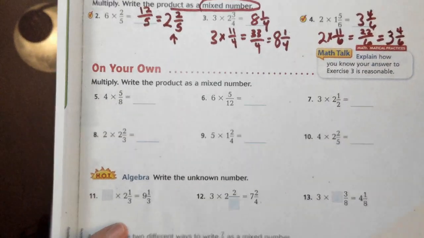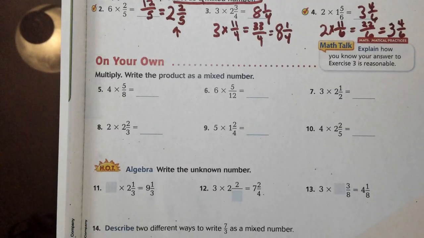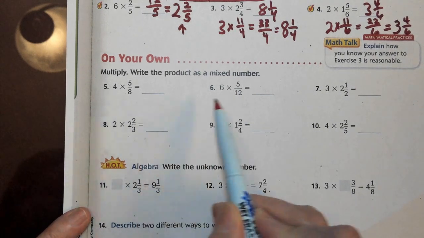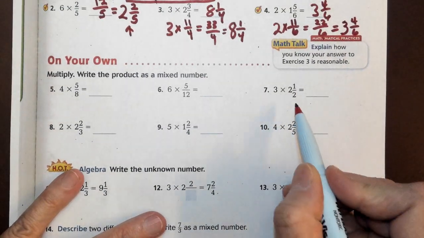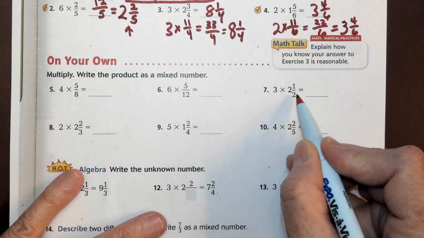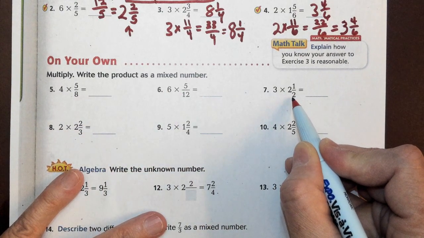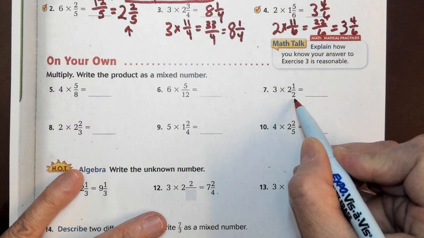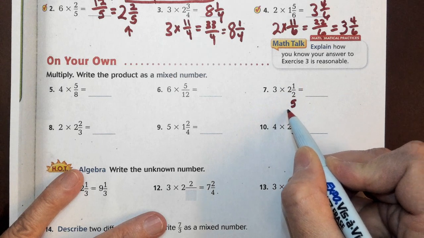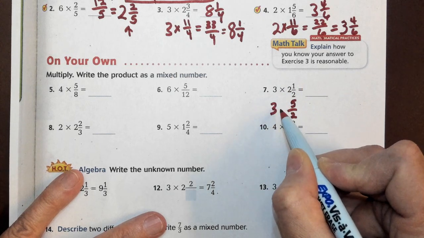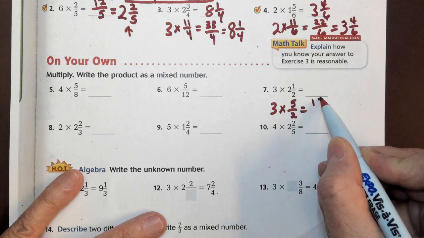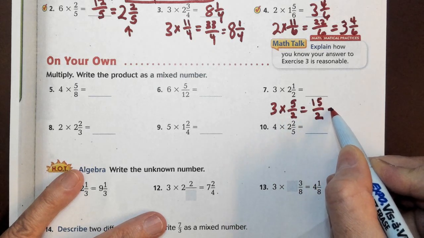All right, kiddos, I think we can do one more before we hit the 10-minute mark on this video, which is where I want to stop. Let's check this one out where we have to move, because these are a little bit easier. This one has to move to a fraction first, doesn't it? So 2 times 2 is 4, plus 1, 5. Then times your whole number. 3 times 5 is 15 halves.